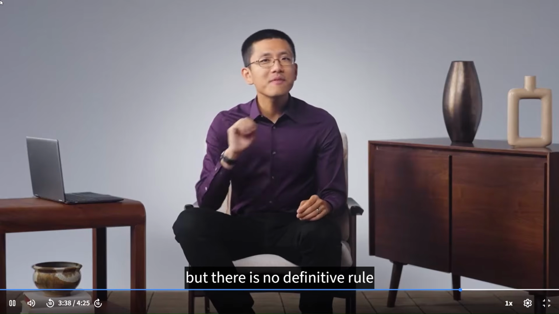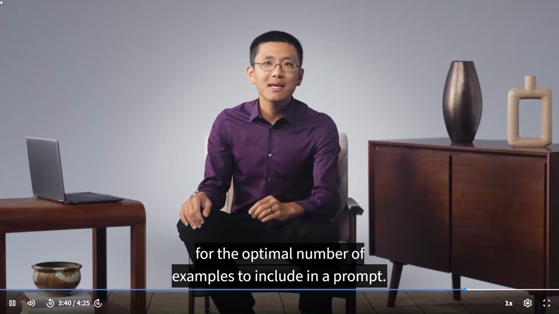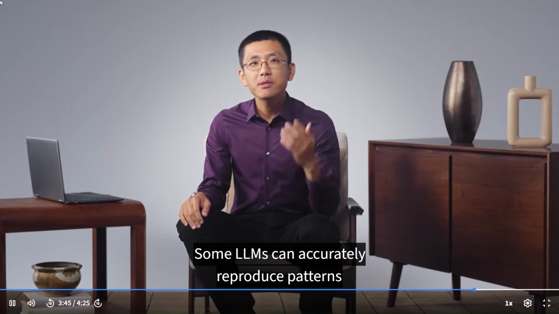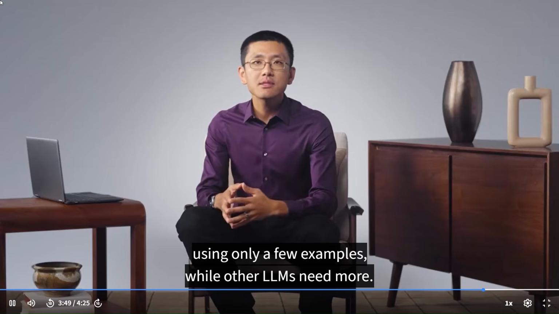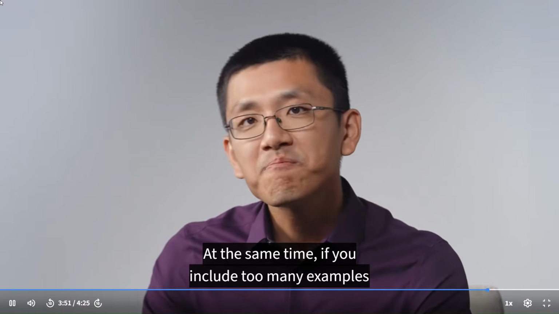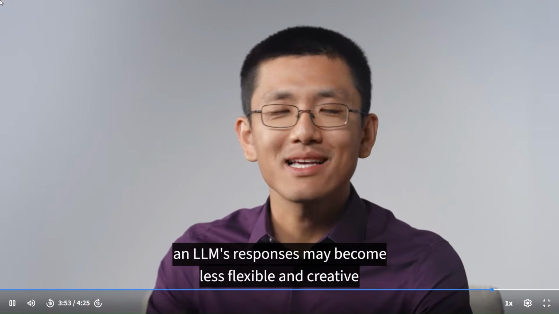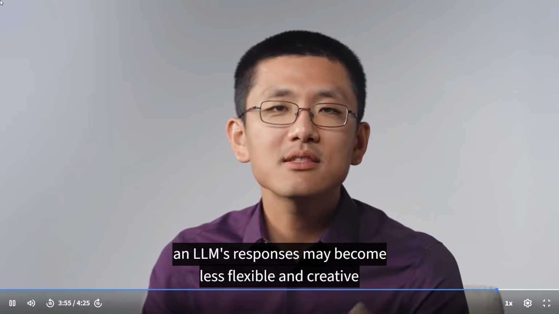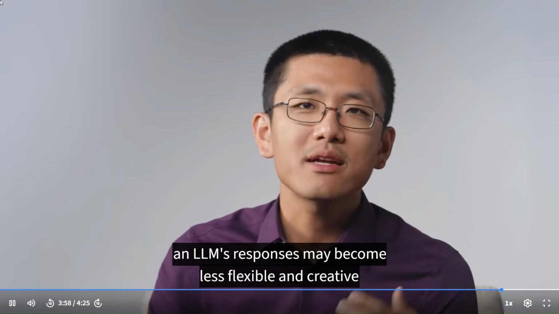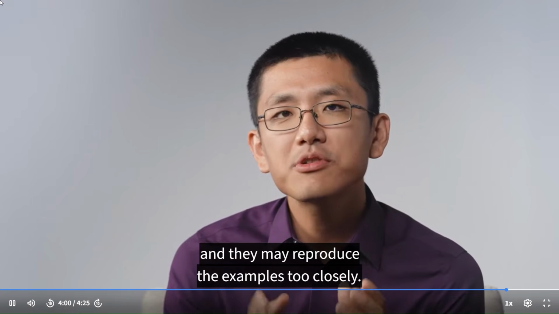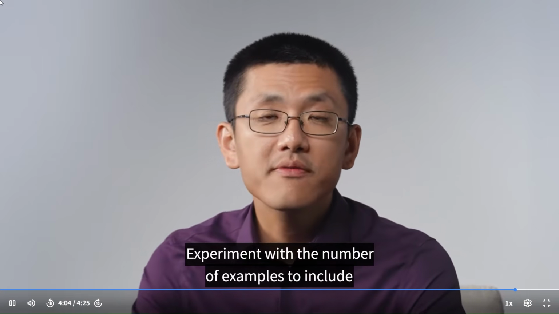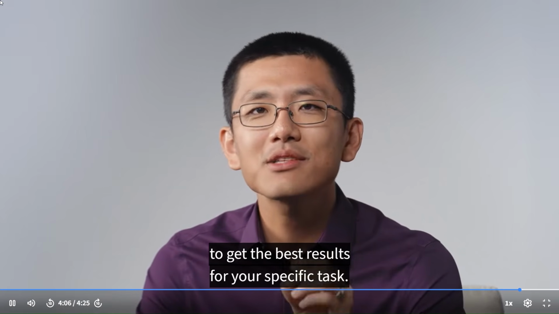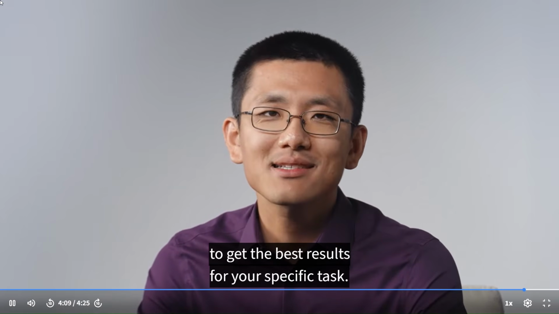But there is no definitive rule for the optimal number of examples to include in a prompt. Some LLMs can accurately reproduce patterns using only a few examples, while other LLMs need more. At the same time, if you include too many examples, an LLM's responses may become less flexible and creative, and they may reproduce the examples too closely. Experiment with the number of examples to include to get the best results for your specific task.